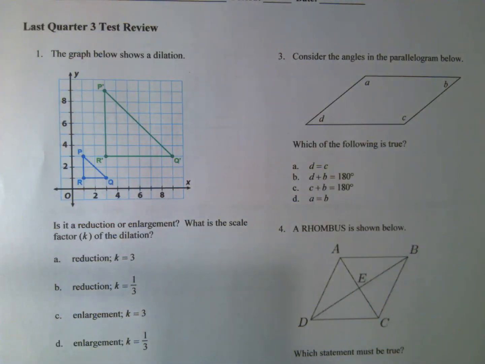All right, everybody. So for today, this is going to be our last review before we take our quarter three test. Remember, the quarter three test is a combination of the Unit 5 and the Unit 6 word wall. That's what we're going to be using the most. So here's a couple more problems just to kind of get you into math mode here.